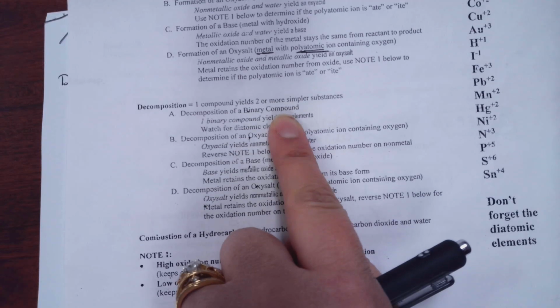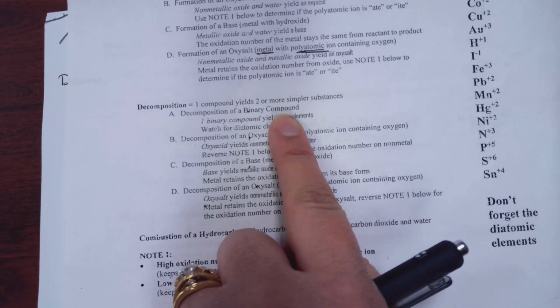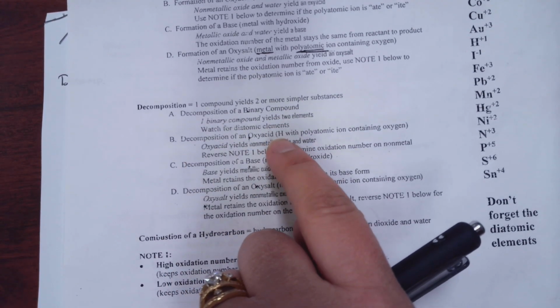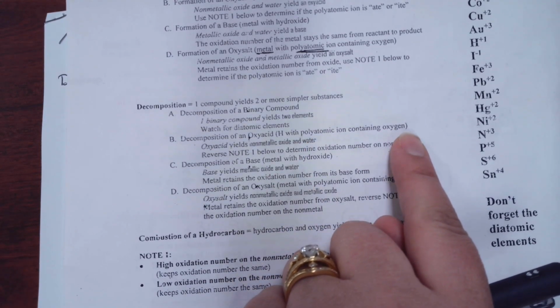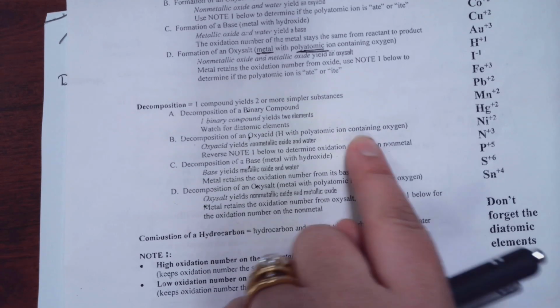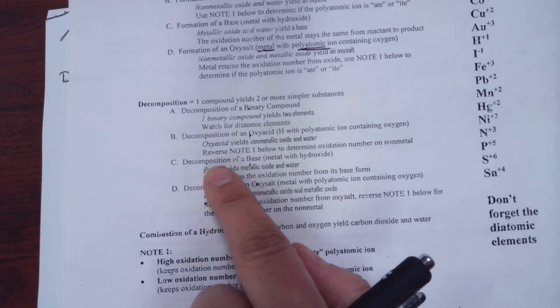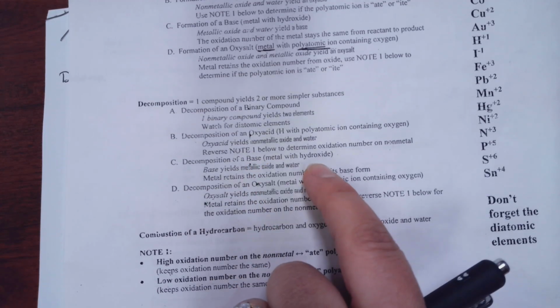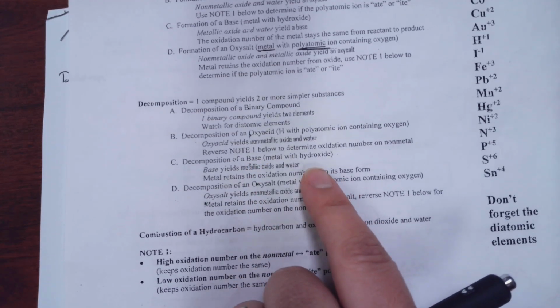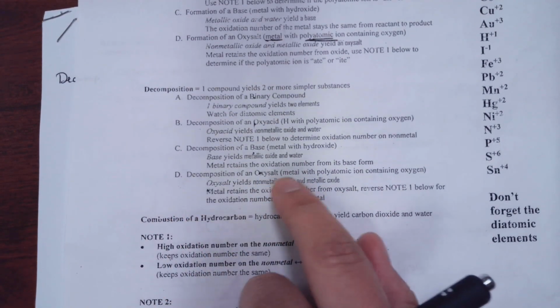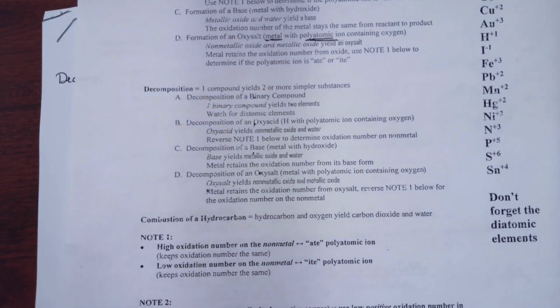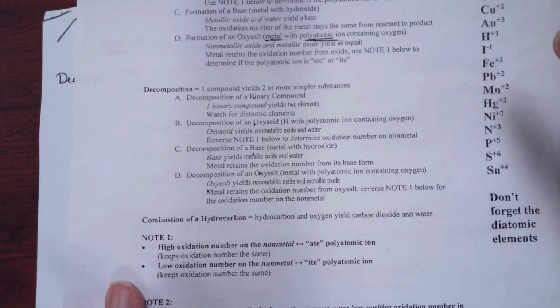Binary compound just means made of 2, so if you have a compound that's 2 things, you just take it apart. Oxy acid is hydrogen with a polyatomic ion containing oxygen, so things like H2SO4, HNO3, H3PO4, all of those are oxy acids. Decomposition of a base, that is a metal with a hydroxide, so NaOH, Ba(OH)2, KOH. And then an oxysalt is a metal with a polyatomic ion containing oxygen. So Na2SO4, AlPO3, those are all going to be your oxysalts.